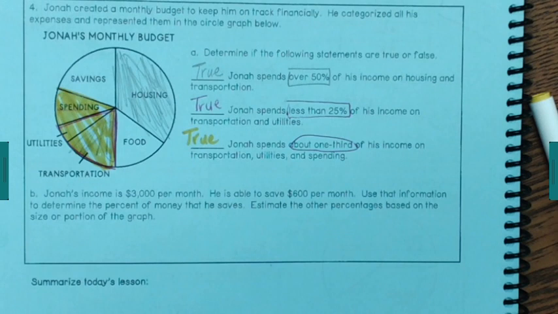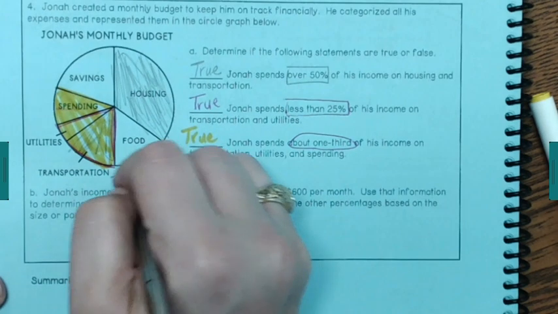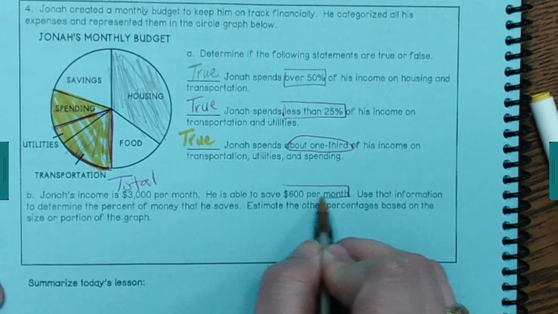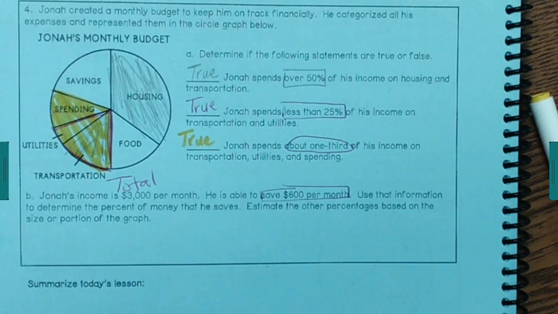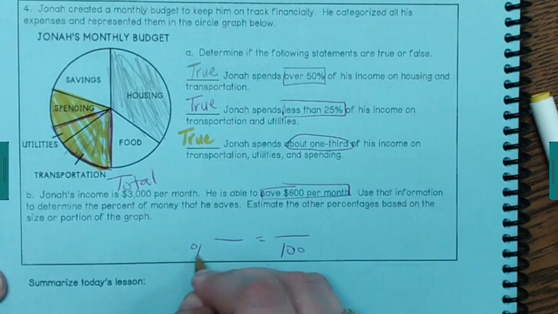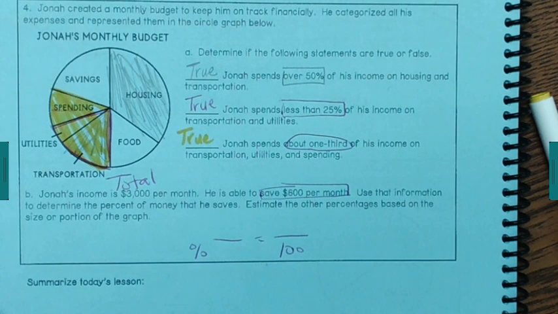Jonah's income is $3,000 per month. Okay, that is the total amount of money they make. He wants to put $600 for savings. Use this information to determine how much he saves. So every single time I know percent and 100 go there. 3,000 is the total, so that's going on top. And then 600, does that go on top or bottom?